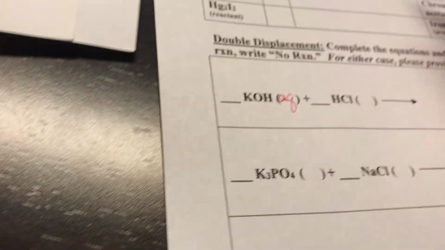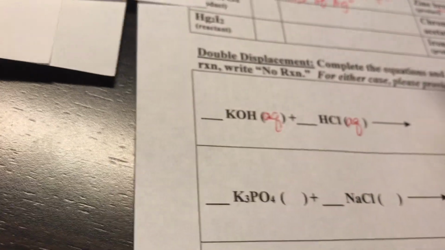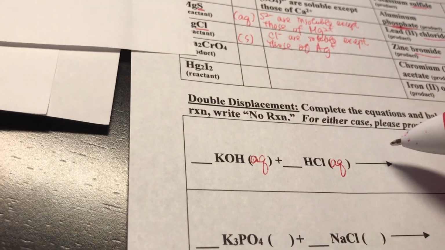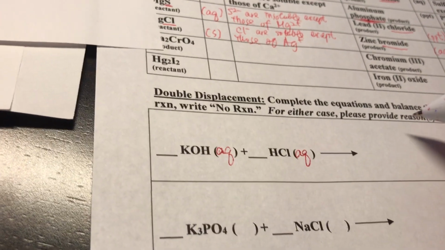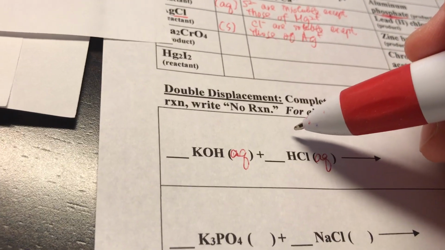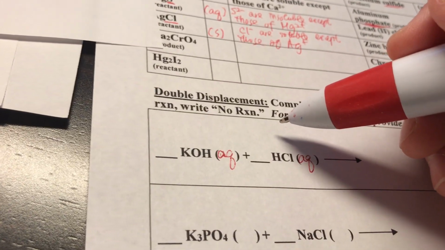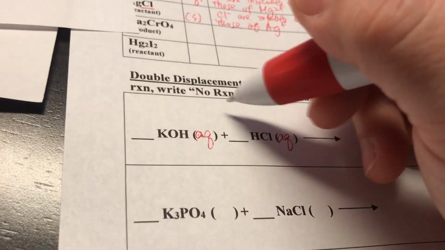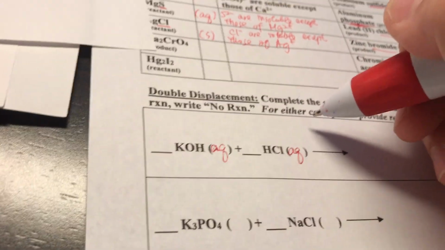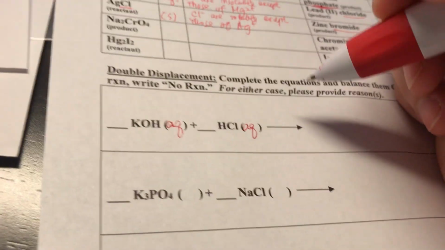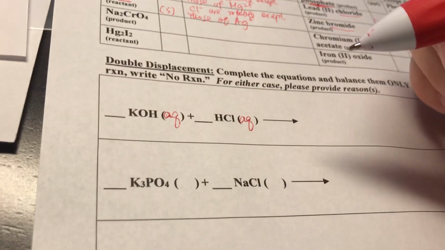So KOH is aqueous. HCl is also aqueous. So you need to find out the states of the 2 reactants first. If they're both AQ, then you can continue to draw the rainbow. If one of them is solid, that means it just sits there without doing any reaction. It does not form ions. You just write down the state, and if one or both of them are solid, you don't need to draw the rainbow and you immediately write no reaction. But these 2 reactants are aqueous, so I get a 50% chance that a reaction will take place.